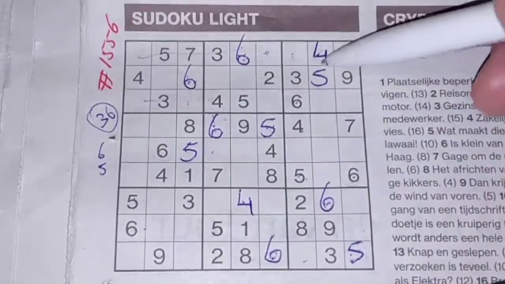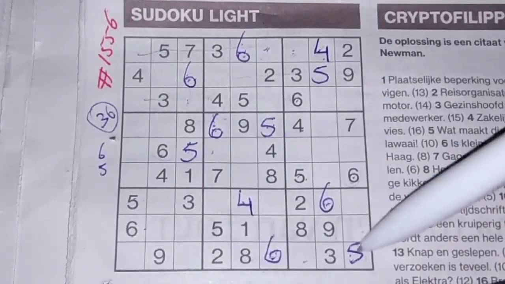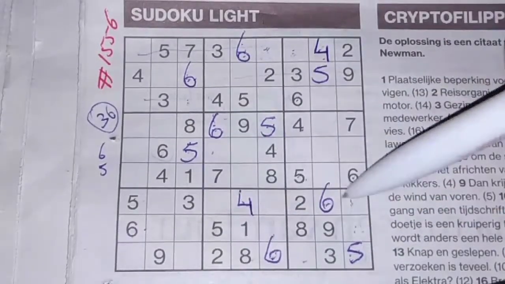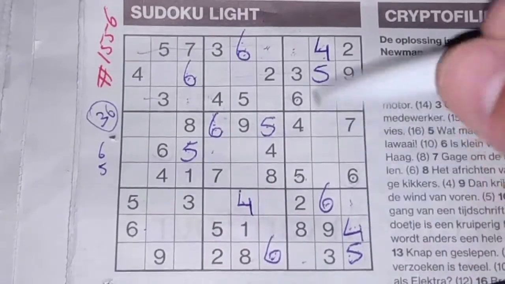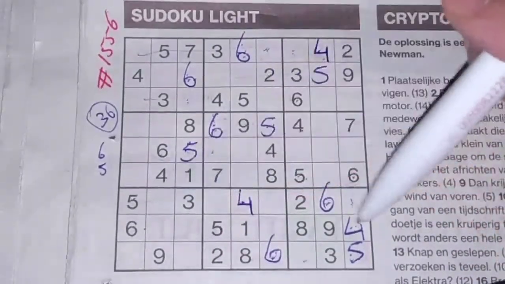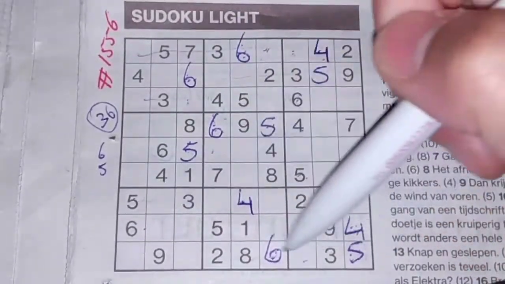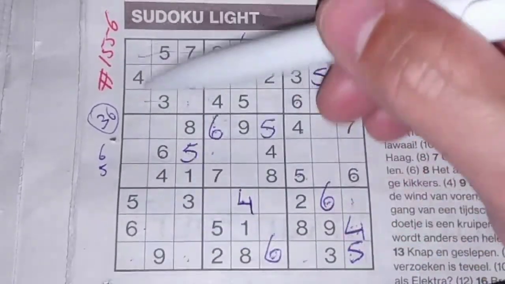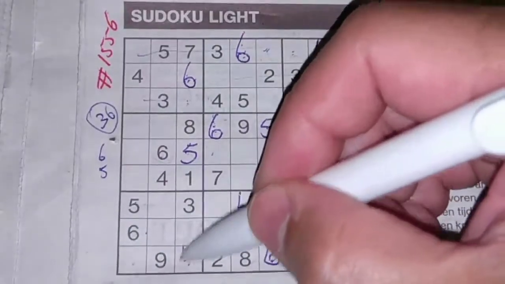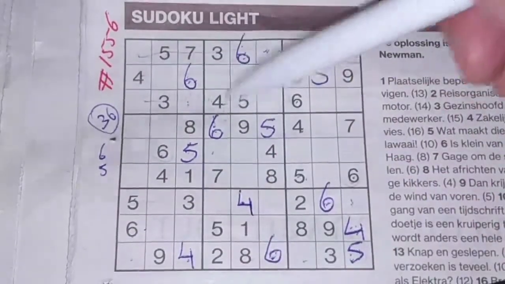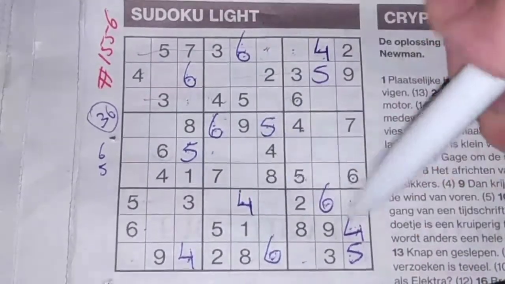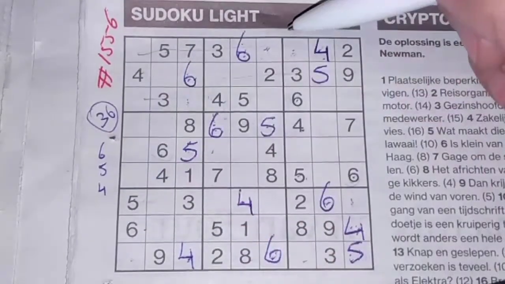4 in this column, 4 in the column next. So in the last column, the only 2 places for the 4 should be here or there. We see here 4, no 4, therefore should be there. 4 in this row, 4 in the row below. So in the last row, only 2 places for the 4 should be here or there. We see here 4, no 4, therefore should be there. And all the 4's are used, I can see. Yes, digit number 3.